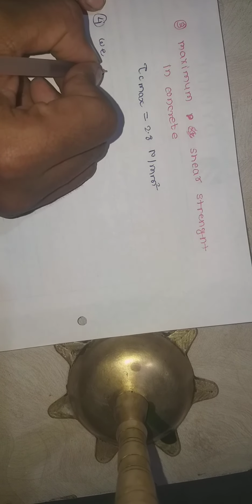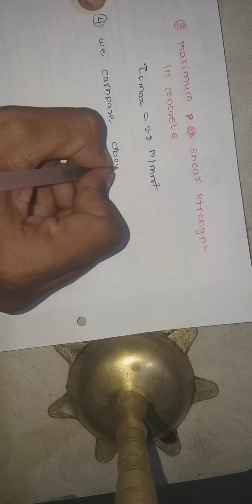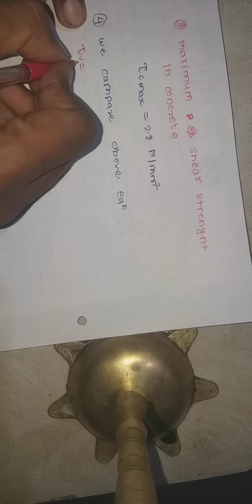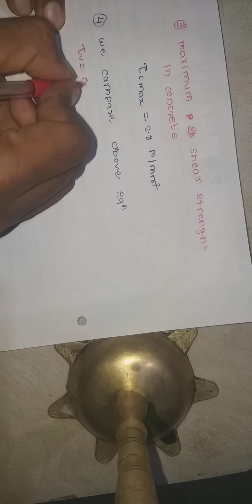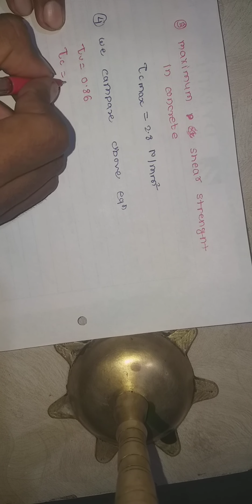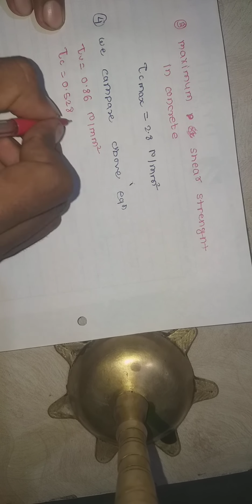We compare the above values. The value of tau v, the nominal shear stress, is 0.86. Tau c is equal to 0.528 newton per mm square.